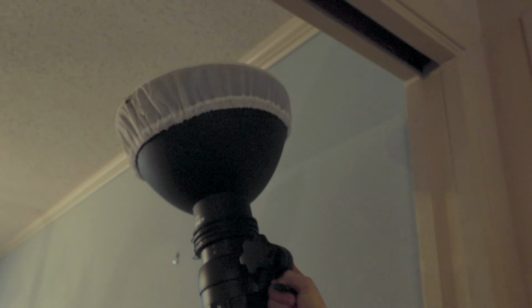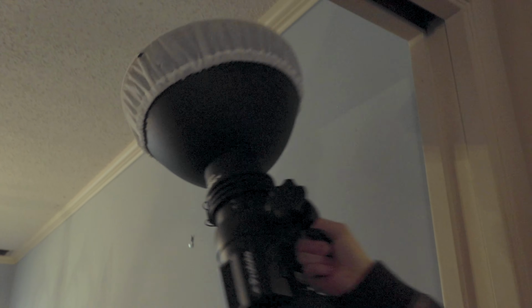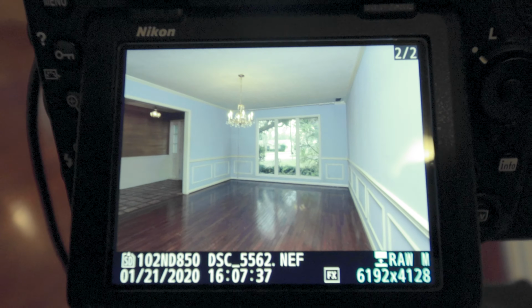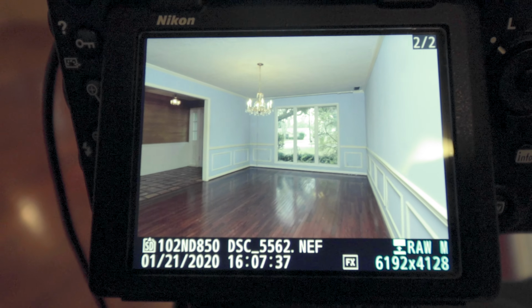You hold it up in the room towards the white ceiling, and pop it off. So then you have a pretty evenly lit room where you have the true colors of the walls, which is the whole purpose of popping the flash off.